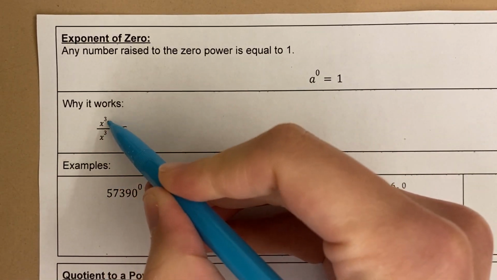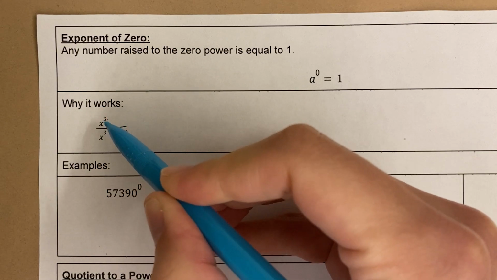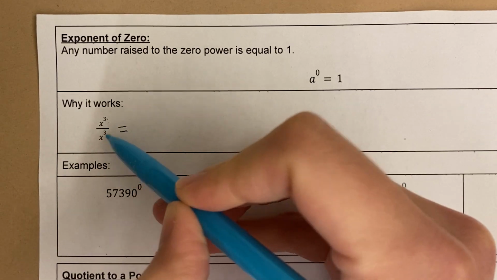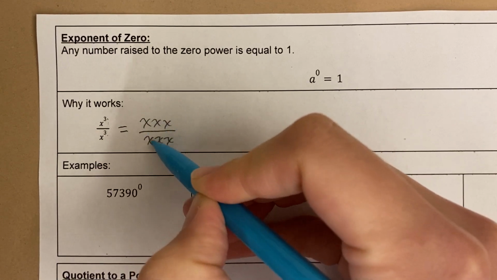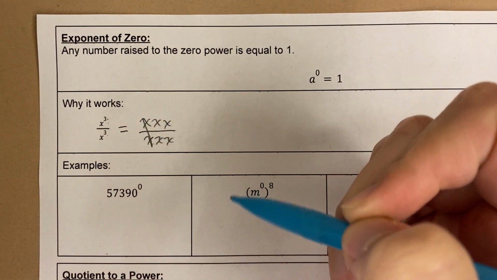Like here, this rule would say, oh, I would just subtract 3 minus 3. Well, 3 minus 3 is 0, right? And let's see what happens, right? What does this actually equal? This is x divided by x. That's 1, right? Just like 5 divided by 5 is 1.